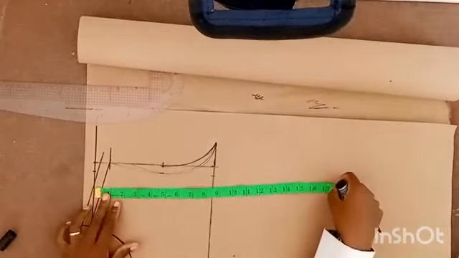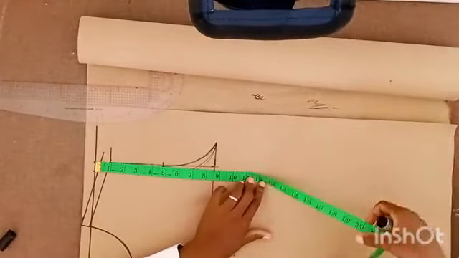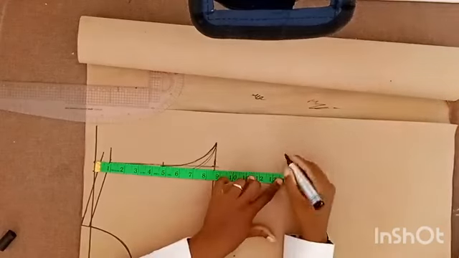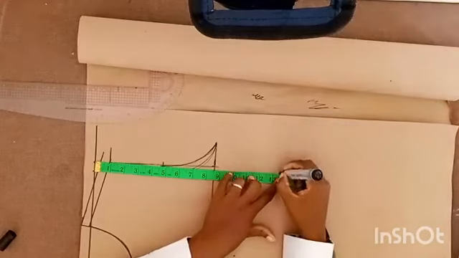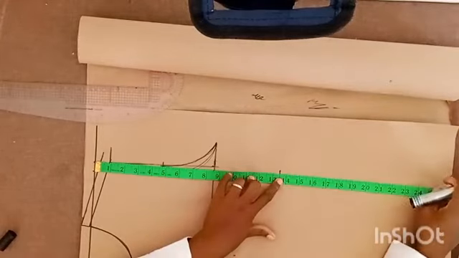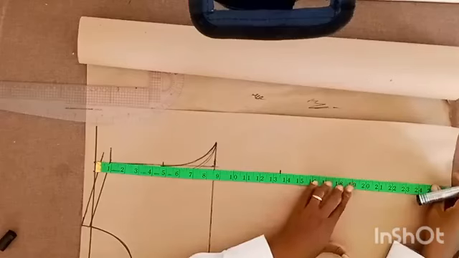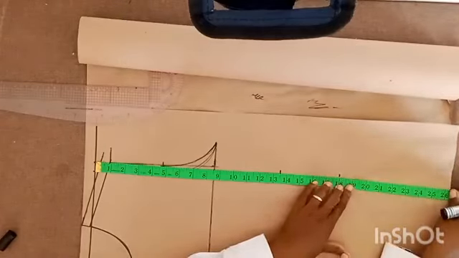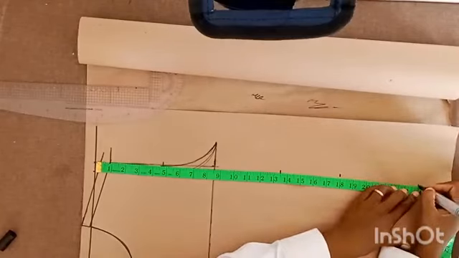Now my half cut measurement is the vertical line for which I'll be placing my under bust measurement, my horizontal measurement for my under bust, which is what I'm going ahead to mark, and that is 13.5 inches. And afterwards I'll mark another line, 18 inches, which is the navel length or the vertical line for which you place your waistline.